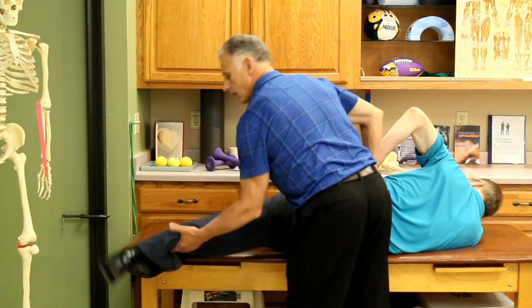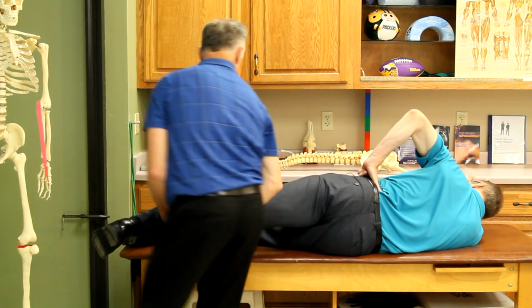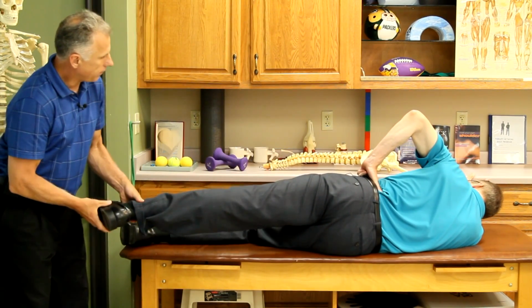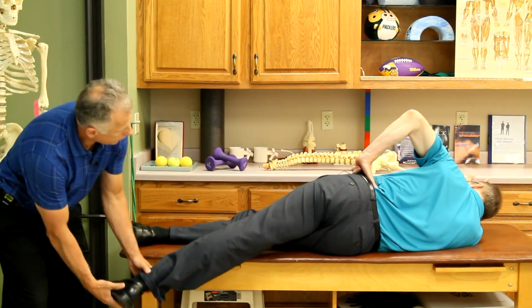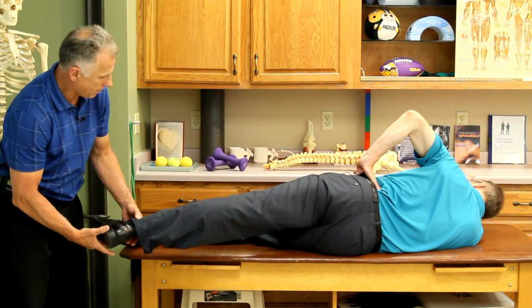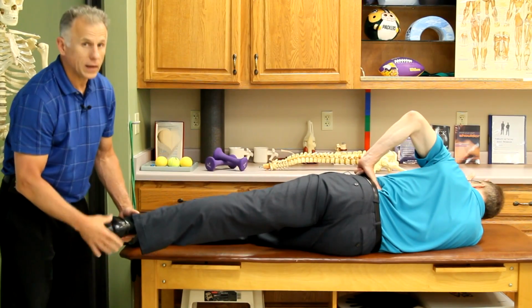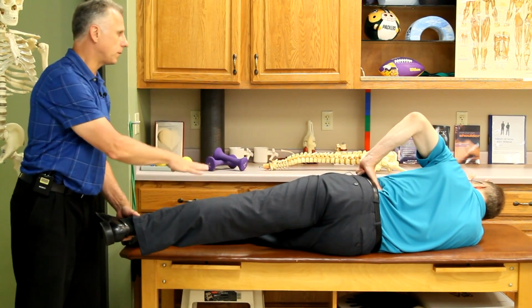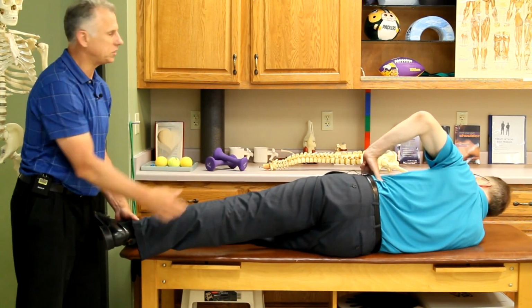So I'm holding the pelvis. And I'd be like this, so you can see. Now, if it's not tight, the leg will drop way down. If you've got a tight IT band, you let go, it'll hang up right there. And the nice thing about this, again, is flip the person over, test both sides, and see how they compare.